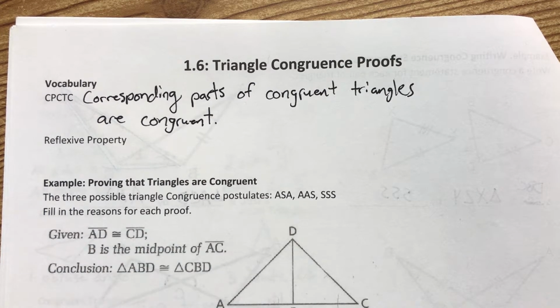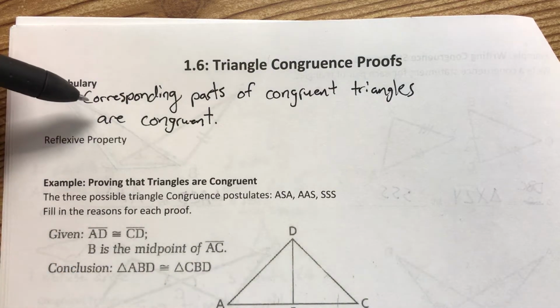So if we have two congruent triangles, and maybe they have congruent angles, or maybe we can say that this side and this other side of this triangle are congruent. So the parts of those triangles are also congruent.